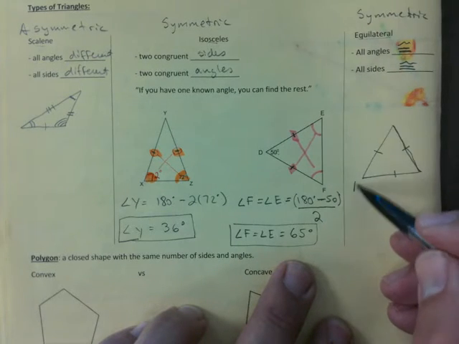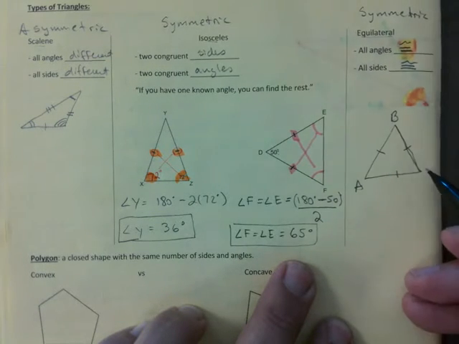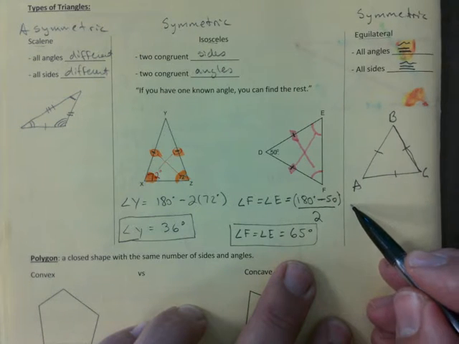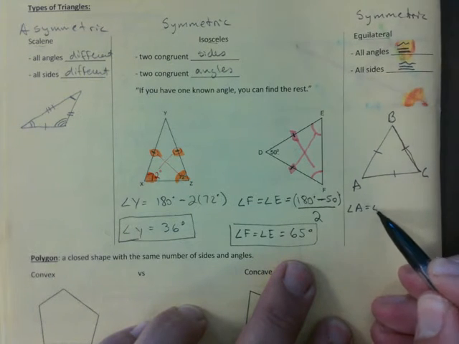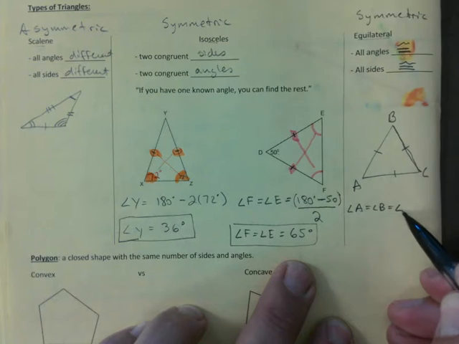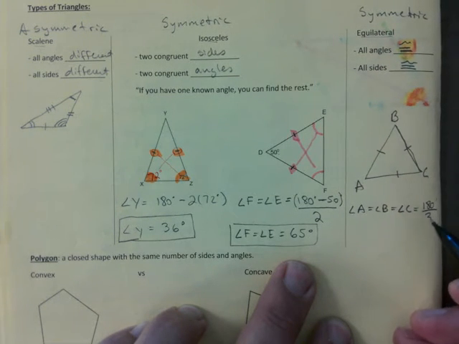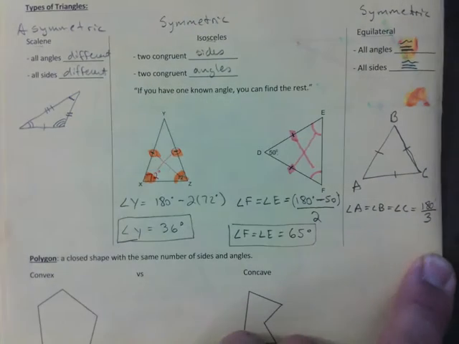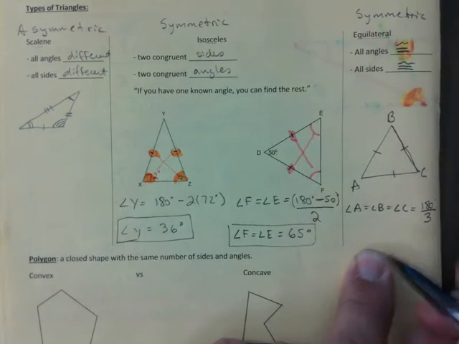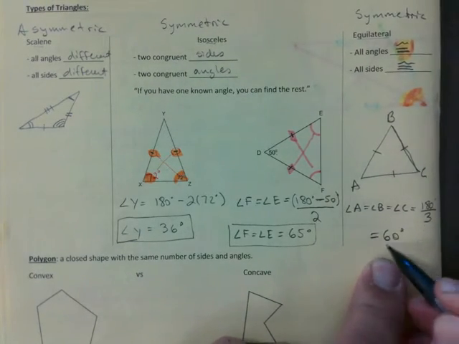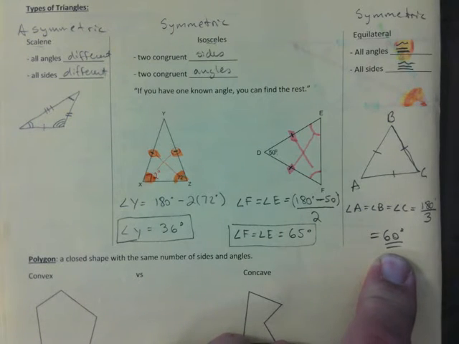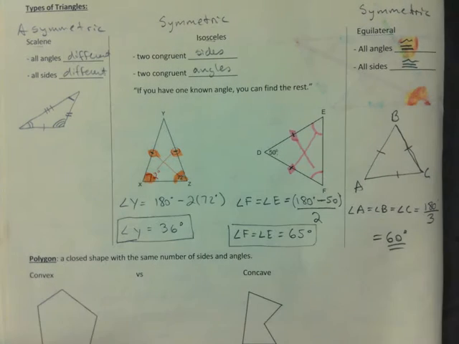So if you go A, B, C, angle A, which equals angle B, which equals angle C, is just 180 divided by 3. You're just going to split that in 3 equal parts. That is 60 degrees. It doesn't matter how big or how small the triangle is, it's 60 always. That's important to remember.